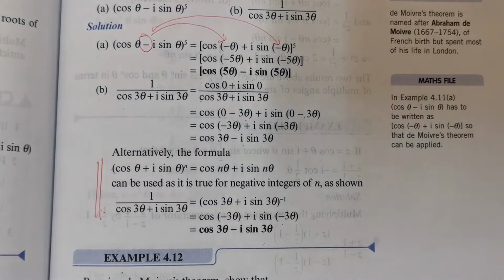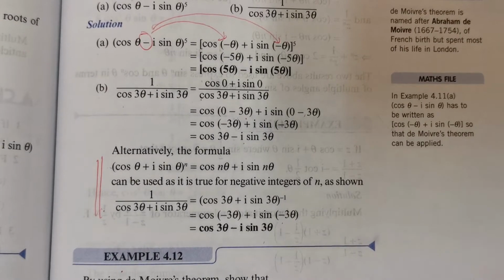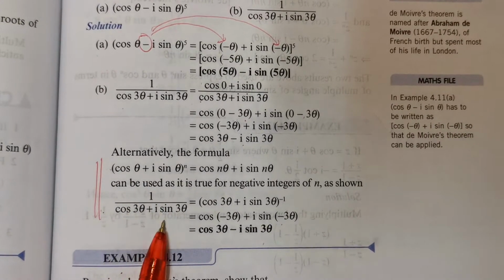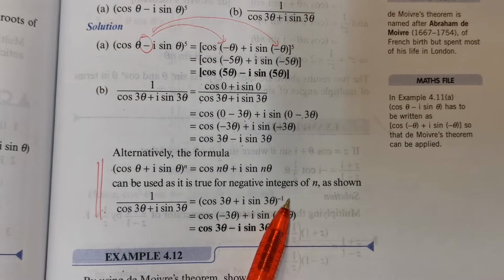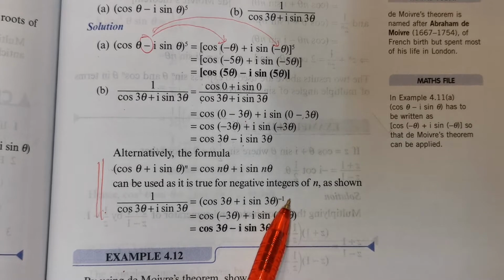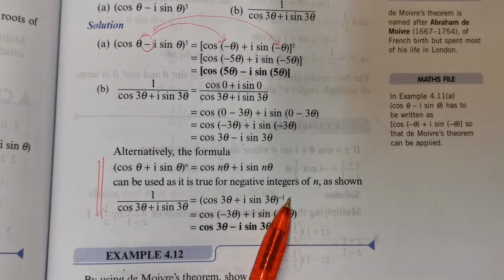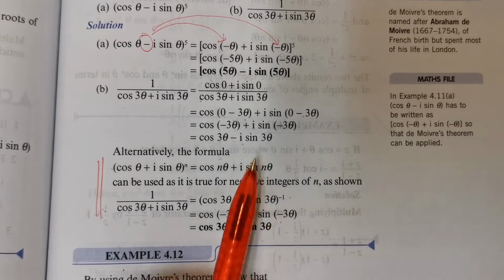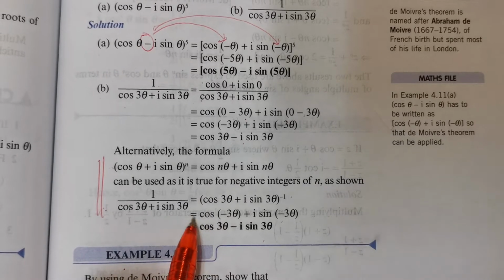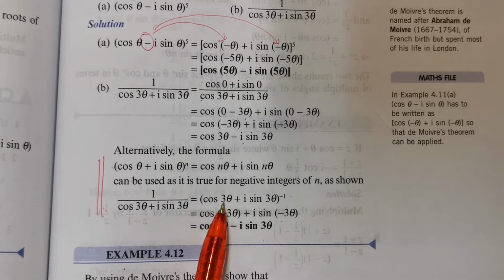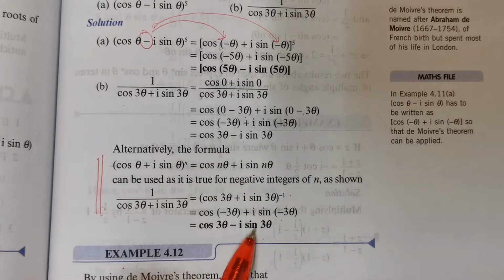The alternate method is using the power of negative n. So this is 1 over this thing, right? So I move this one up, so it's power negative, and we can directly use De Moivre's theorem. Remember we said De Moivre's theorem can be used for any integer, positive or negative. So same, the r is 1, so 1 power negative 1 is still 1. Then the n is multiplied with the theta. So you get the same thing. You see, you get the same answer.